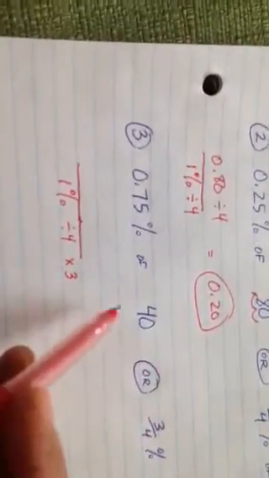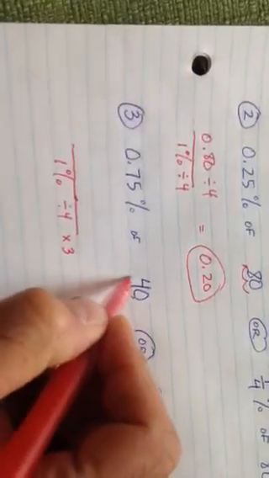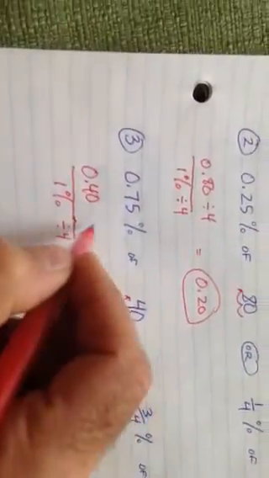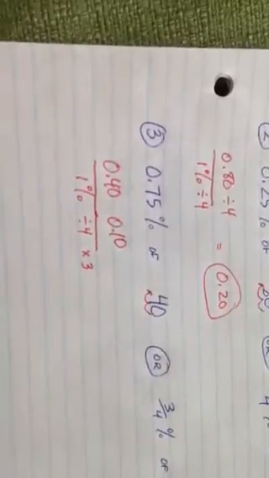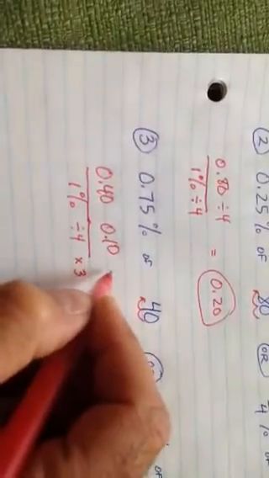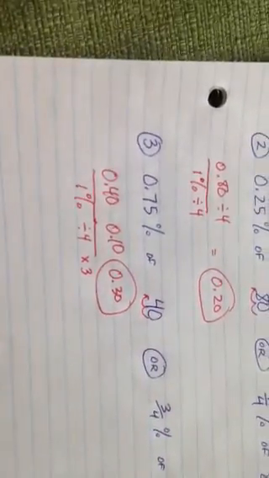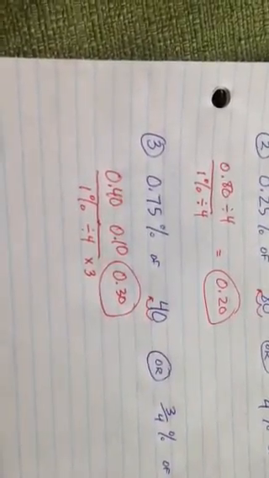Right? So we find 1% of 40. So we move it over once, twice. That's 40 cents. 40 cents divided in 4 is like 10 cents. But we want 3/4, so I triple that, and that's 30 cents. So that's our answer. So a little bit trickier than the other ones. All right, so moving on.